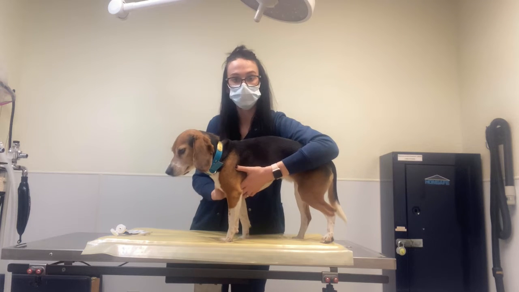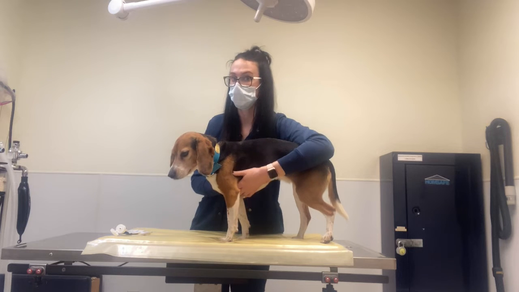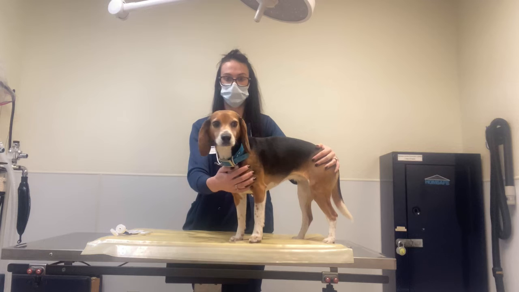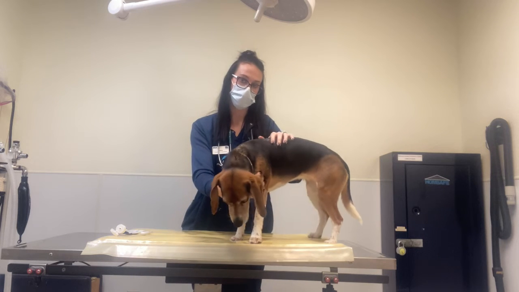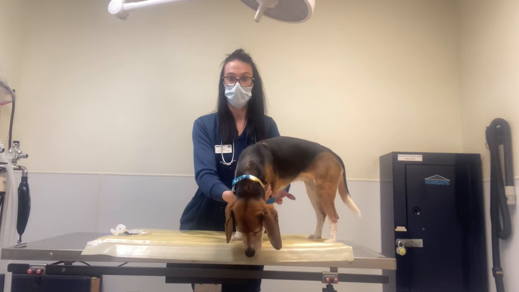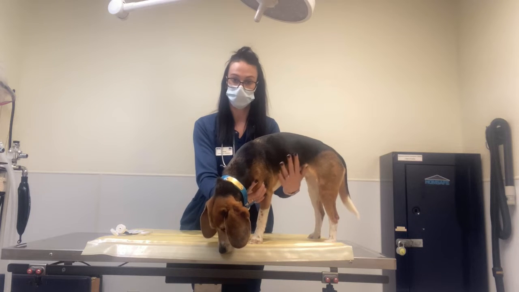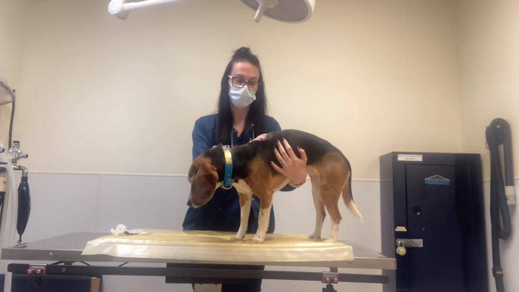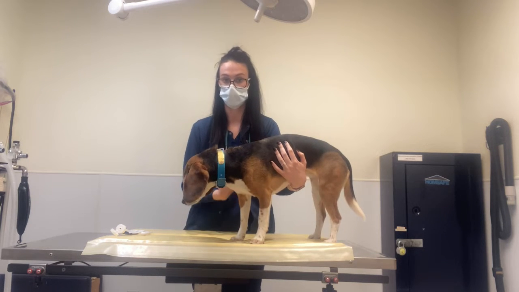Same thing applies to dogs for the ASA score, whether they're perfectly healthy with no underlying conditions or anything like that. So Zoe does not have any underlying conditions. She's a perfectly healthy 3-year-old beagle. So as long as everything checks out on her pre-surgical exam for her heart and her lungs and her temperature, as long as she doesn't have a fever, she would be assigned an ASA score of 1 because, again, she doesn't have any underlying conditions.